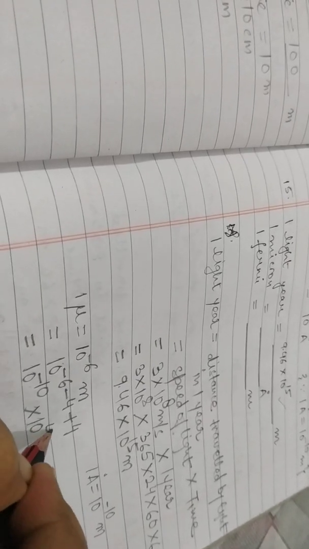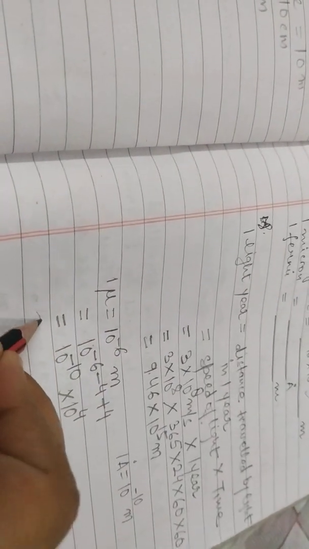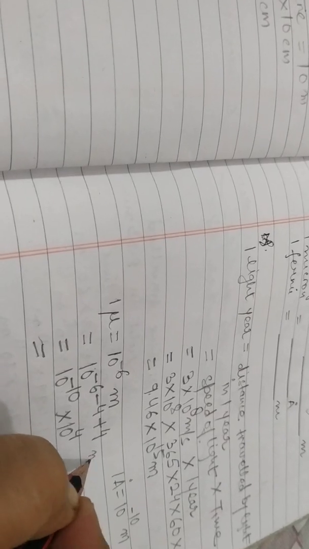I hope you know arranging the powers like this. I'll tell you the other method also if you're having problems understanding this. But for now, this is in meter. Everything is going in meters. So 10 to the power minus 10 makes it angstrom. So this becomes 10 to the power 4 angstrom.